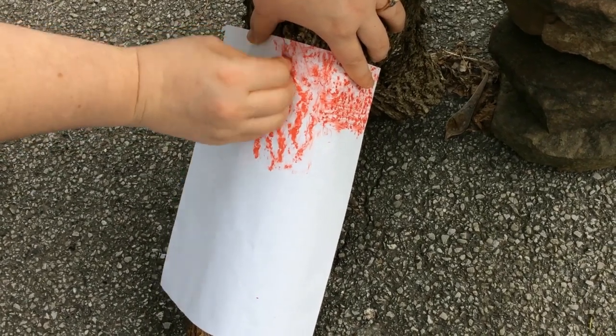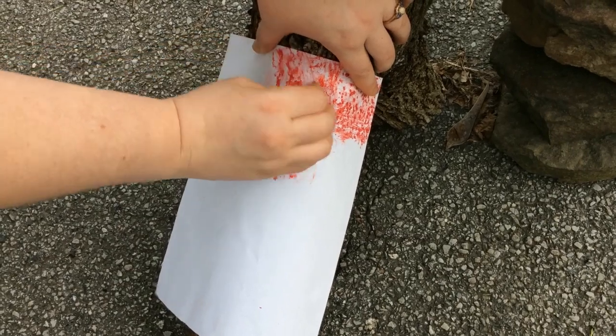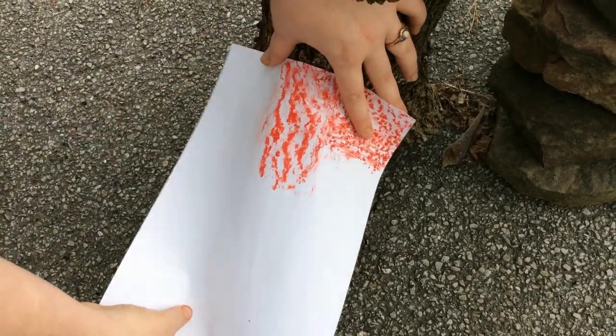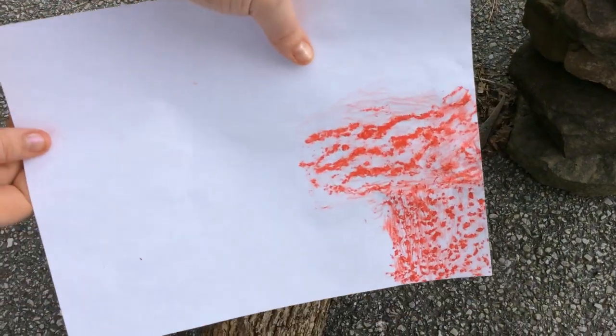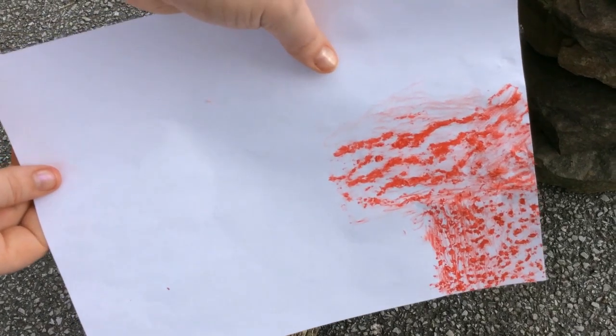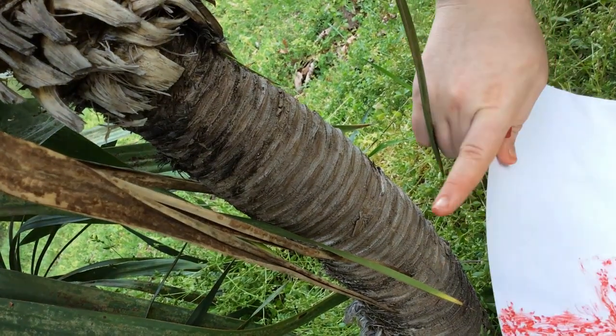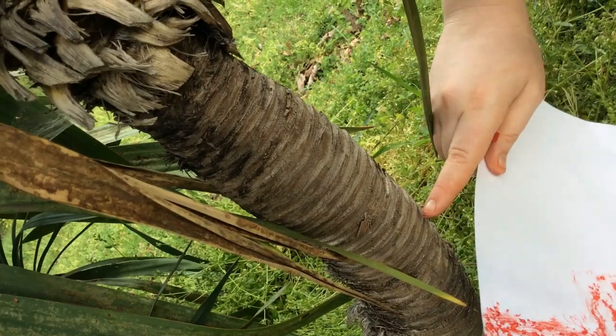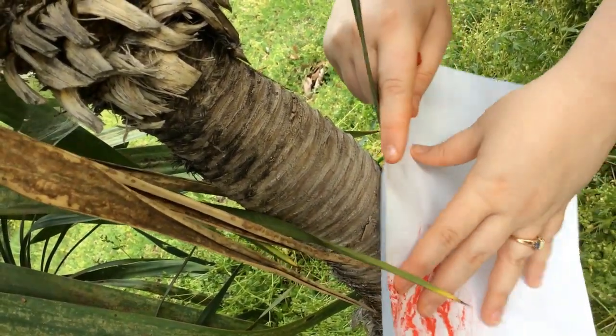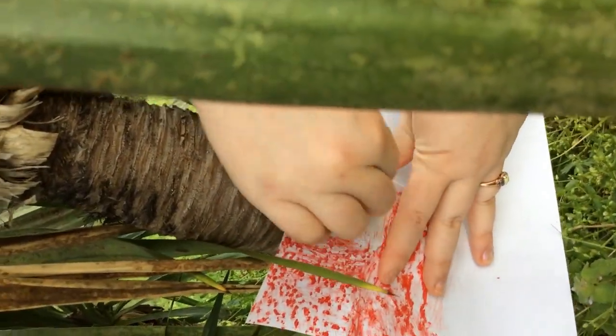Rubbing, rubbing, rubbing. Careful not to go too fast. You could tear a hole in your paper if you have a really rough surface. Okay, so that's what texture number two looks like. Boys and girls, over here, I happen to have a very small palm tree in the front of my yard. I'm going to do the same thing to this bark and compare how it's different.